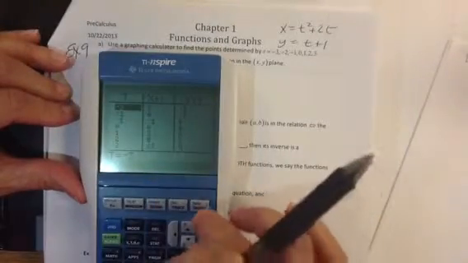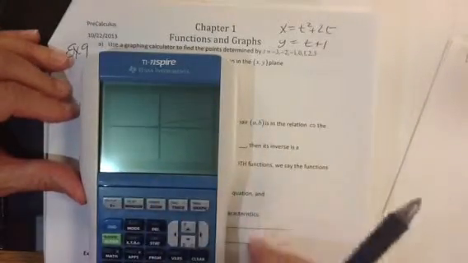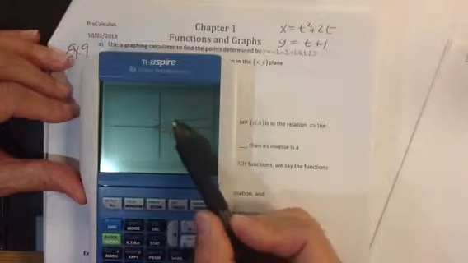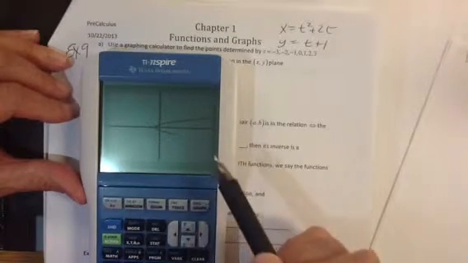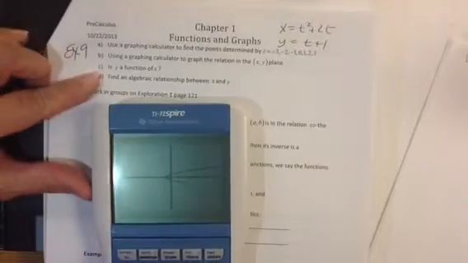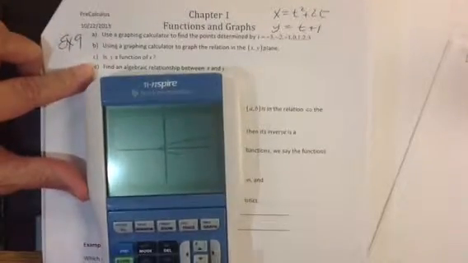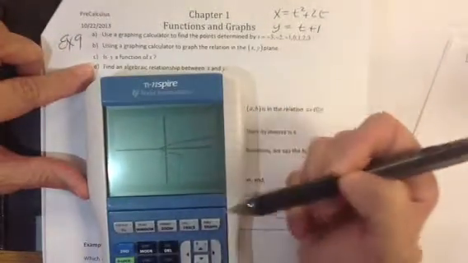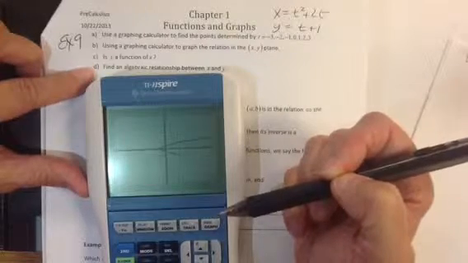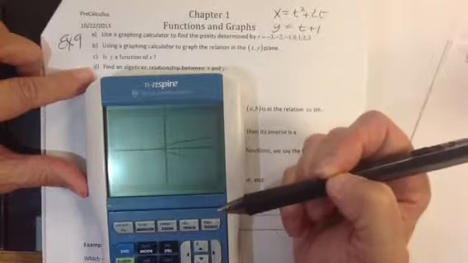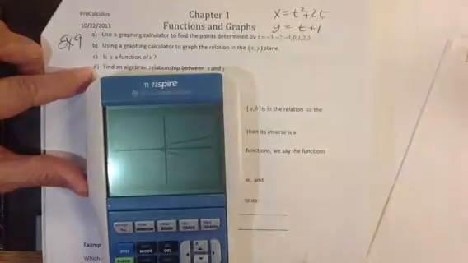So I'm going to hit graph. When I do that, notice I've got kind of a sideways parabola. And then part C says, is this a function? No, it doesn't pass the vertical line test. And then I need to find an algebraic relation, which just means get rid of the t.